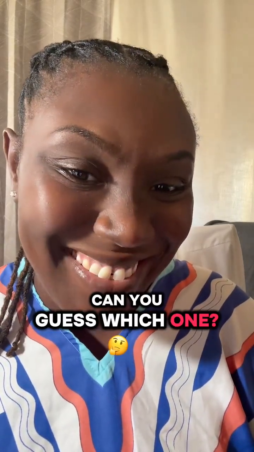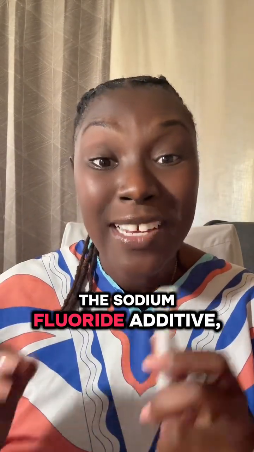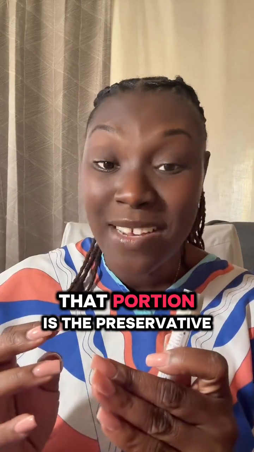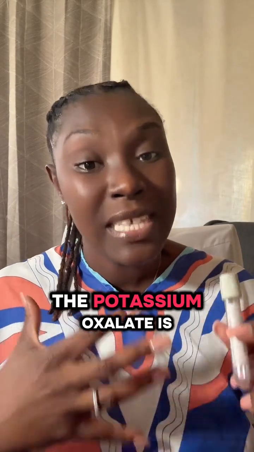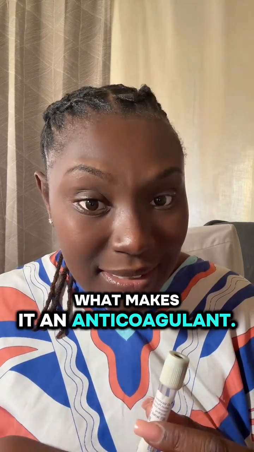Can you guess which one? It's okay, I'll tell you. The sodium fluoride additive, that portion, is the preservative for glucose. The potassium oxalate is what makes it an anticoagulant.